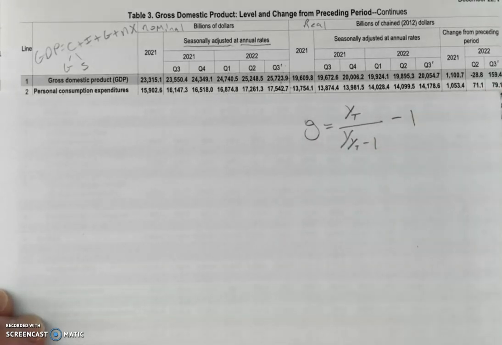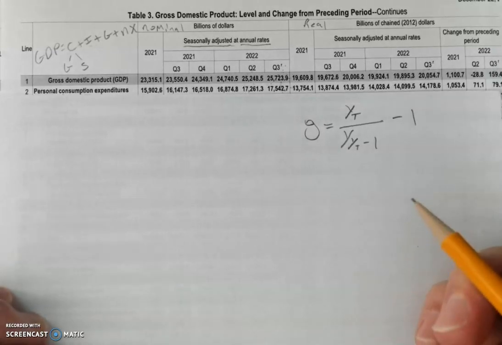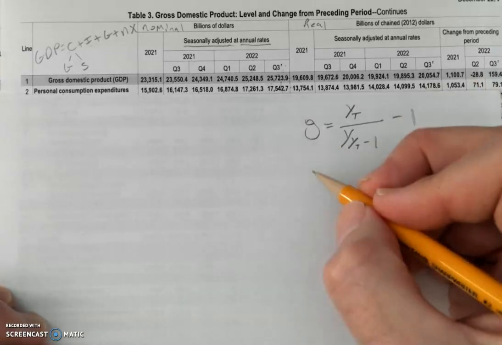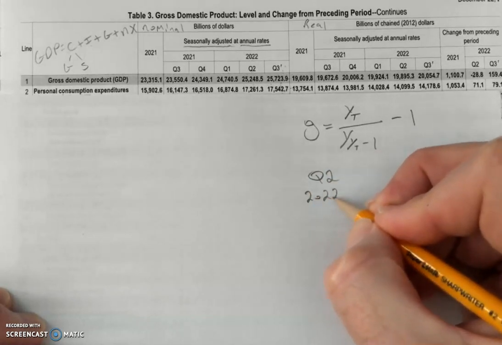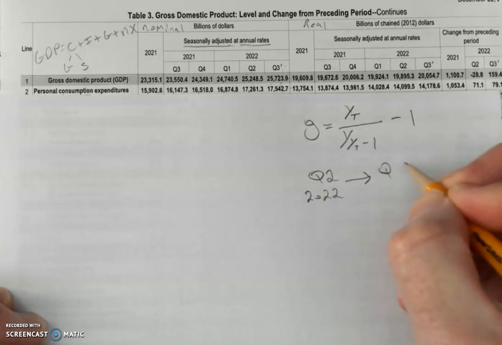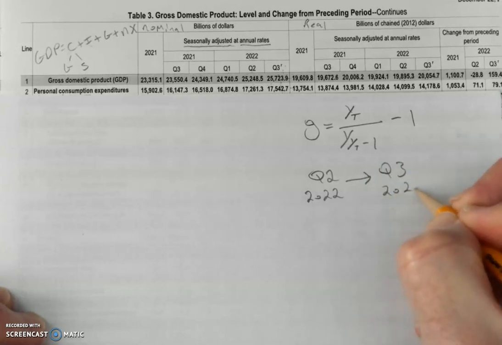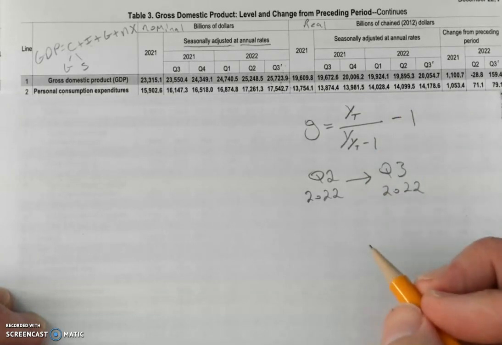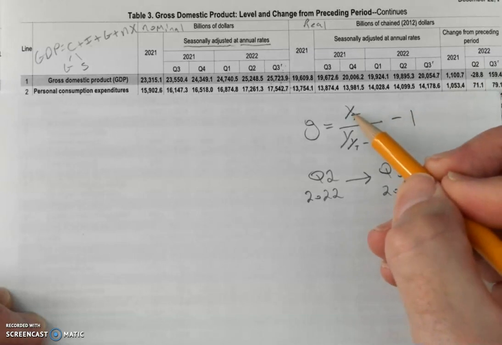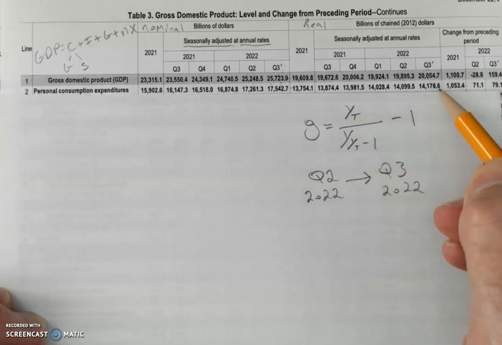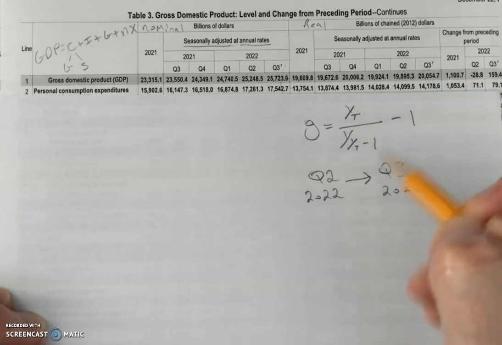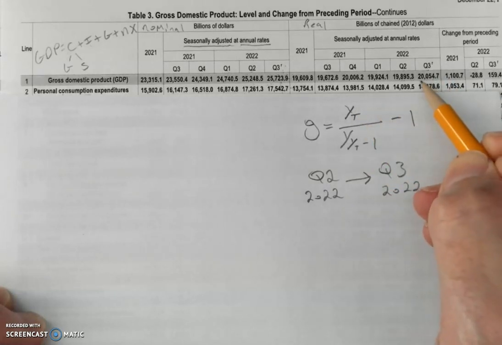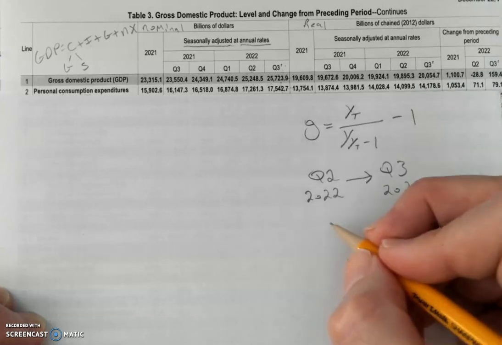Now that looks complicated, but it really isn't. Take a look. If we want to calculate growth rates from quarter 2 of 2022 to quarter 3 of 2022, then we're going to use this formula. We're going to take the growth rate in time t, which is going to be the later period, and it's going to be the output in time t. It's going to be output of 20,054.